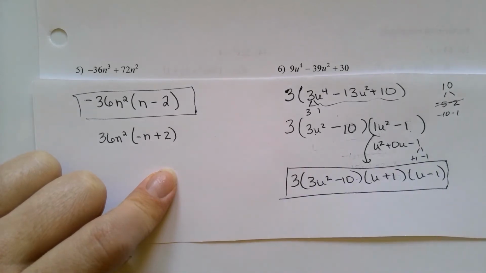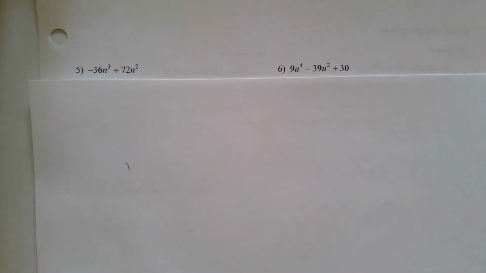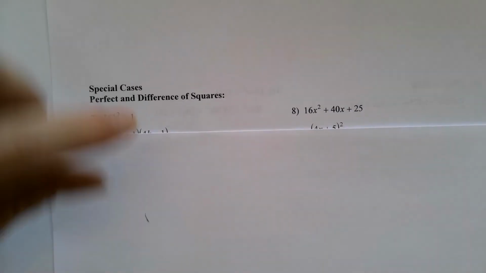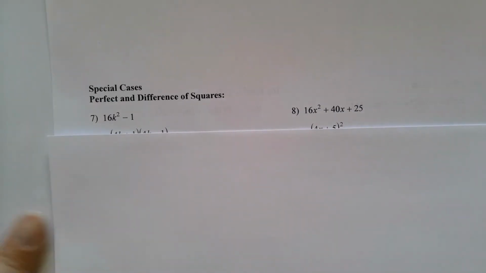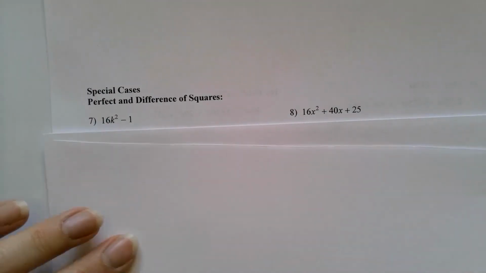It's also really important in polynomials, and when you're doing rational expressions and rational equations, that you factor completely because of how things work out. All right, I said I was going to move faster, and I am not, but I think this is a really important review. All right, so we just talked about a difference of squares, and here we are with special cases.